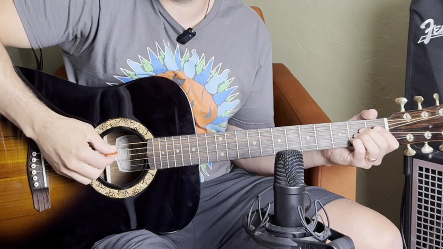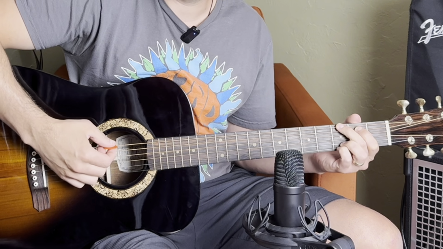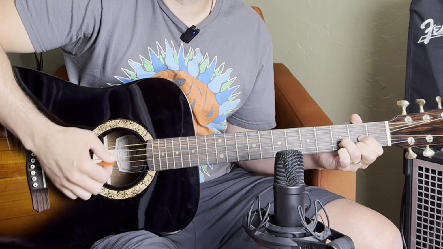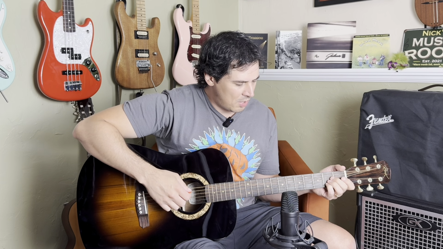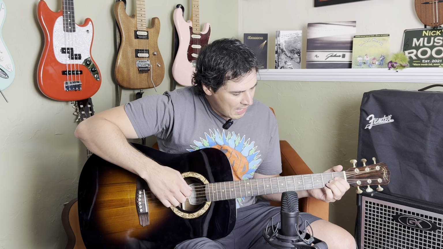Okay, so this is a really common 1-4-5 chord progression in A. We've got an A, a G, and a D. Essentially, we're looking at just the basic open position chords, and we're just moving one note around to make it like a sus2, sus4, just add a little movement. And this is a theme throughout pretty much everything he did.